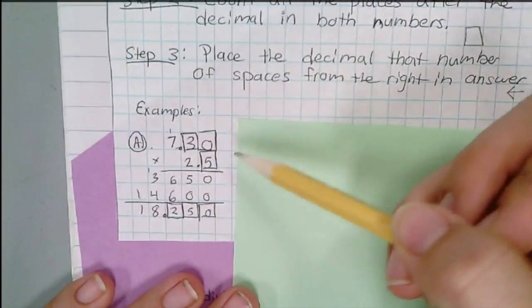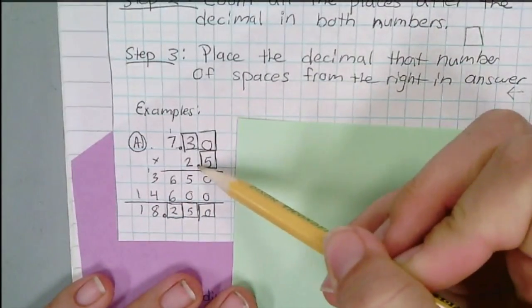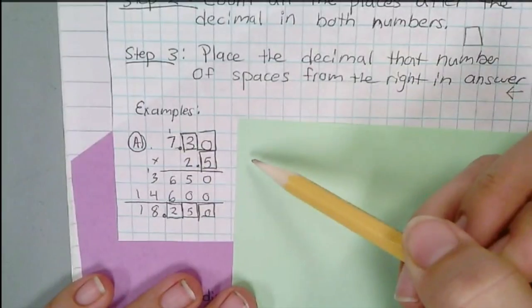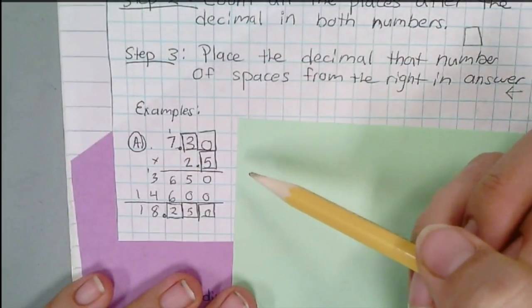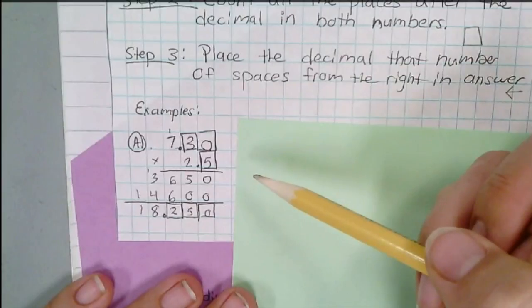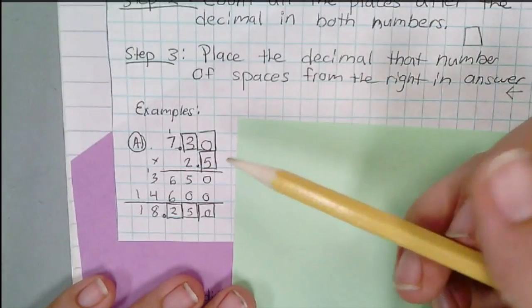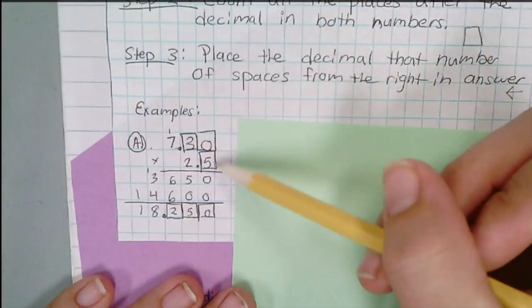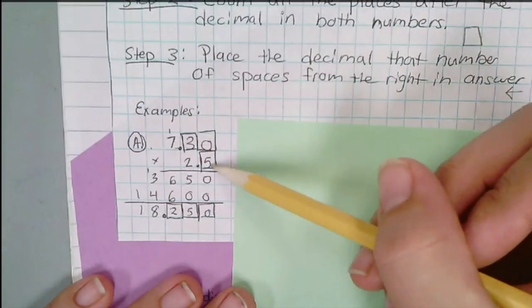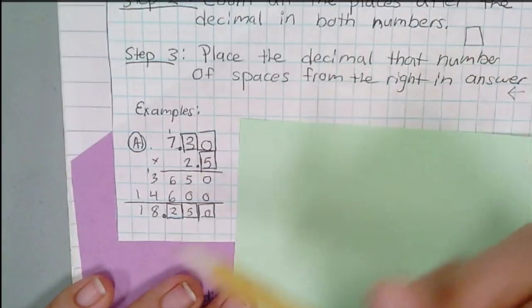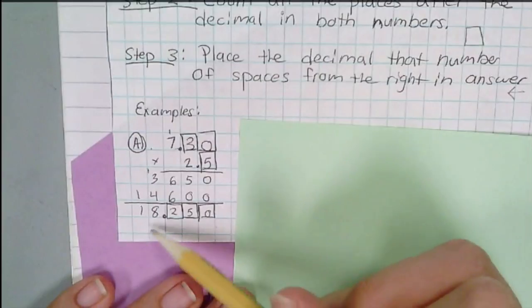And so the first thing that I did was I lined them up. Notice one decimal's here and one decimal's there. For multiplying decimal numbers, it doesn't matter. For adding and subtracting, it does matter. But right now it doesn't. I'm going to multiply the numbers through. So I did 0 times 5. I went through my whole process. I got my answer down here with all my numbers.